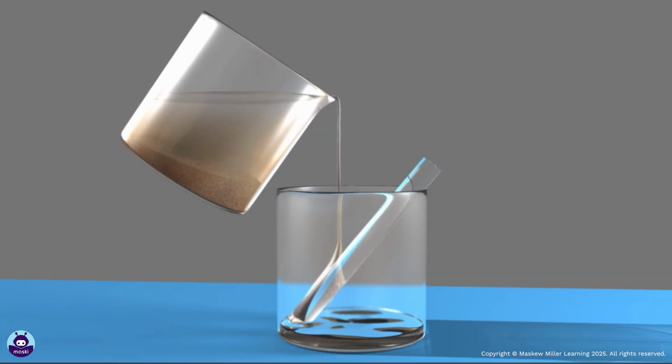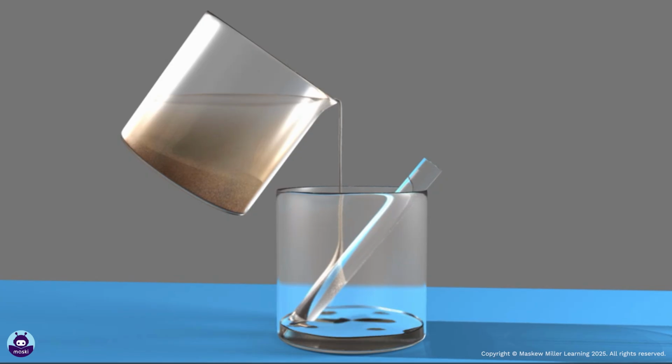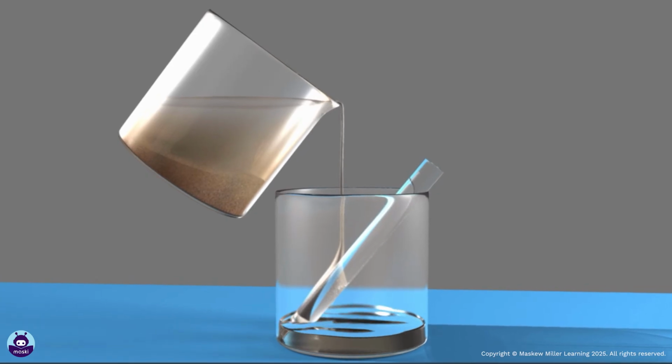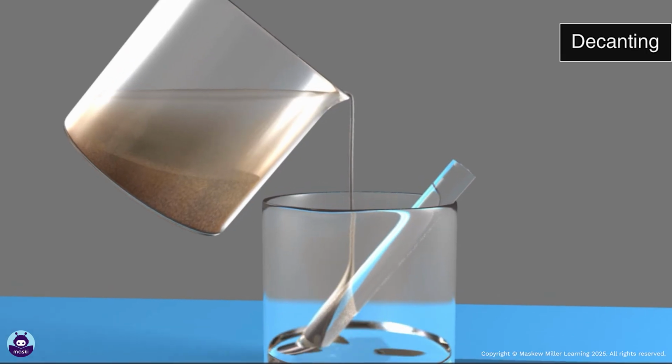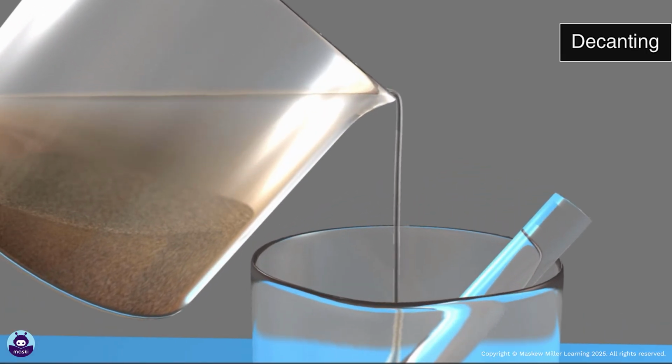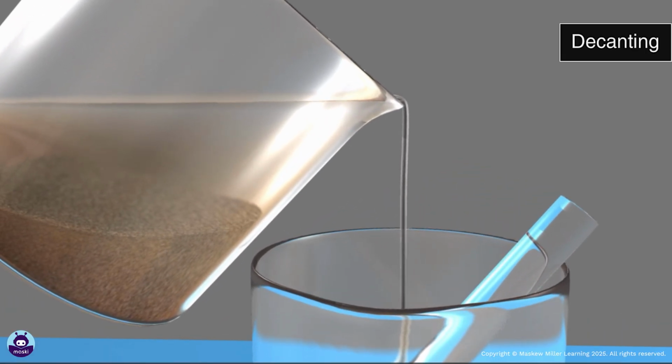When the substances in the dirty water have settled, we pour the water into another container to separate it. This process is called decanting and must be carefully done to make sure the settled substances are not poured out with the liquid.